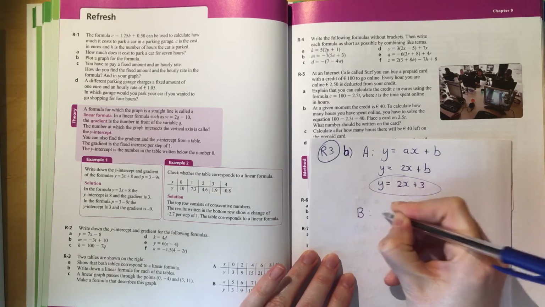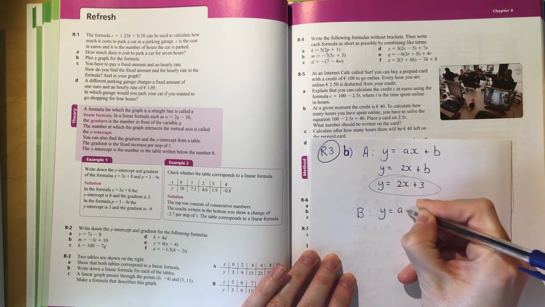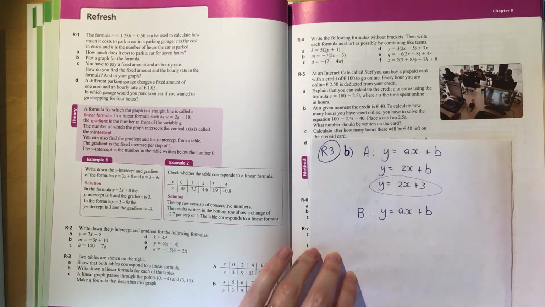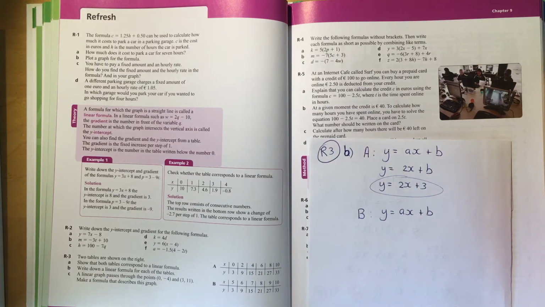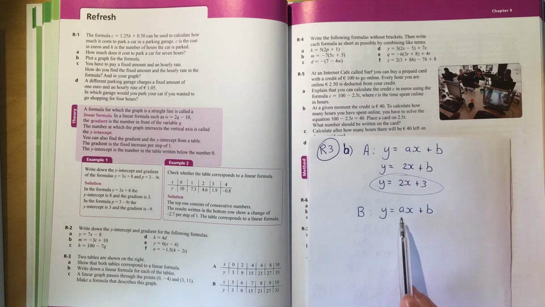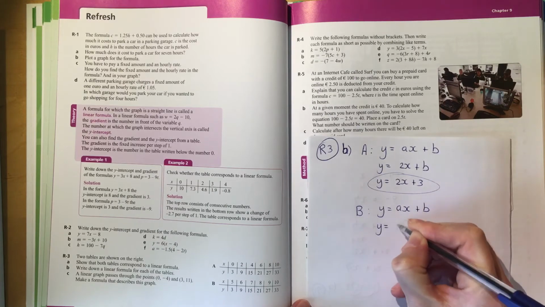Table B then begins the same way. We have a linear formula, so we write down the general form first, y equals ax plus b, and we're going to look for the gradient and the y-intercept. Now again, we have steps of 6 in the bottom row with each step to the right, and in this case each step to the right is in fact a step of 1 to the right. So here our gradient is the number 6.